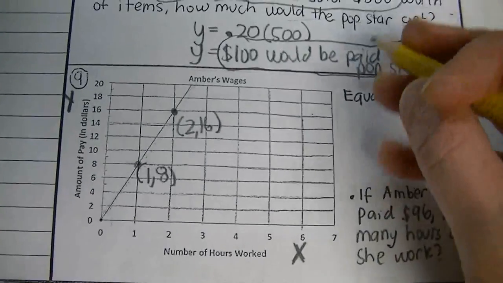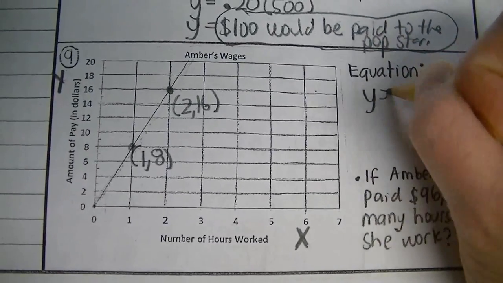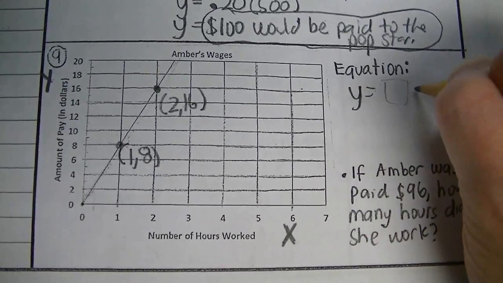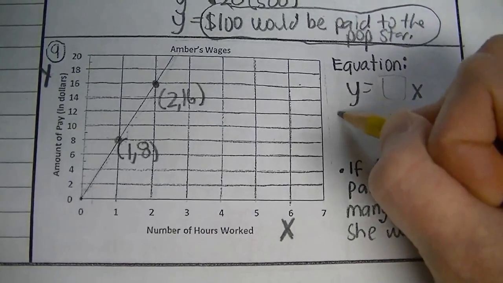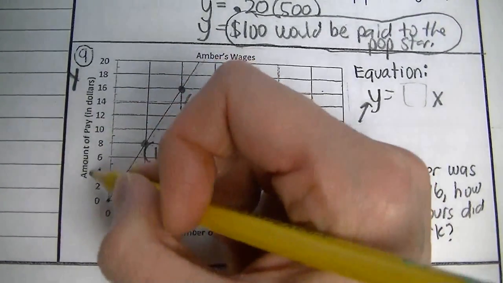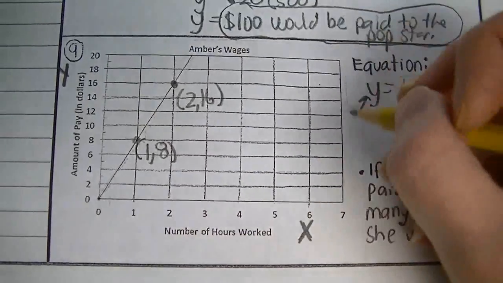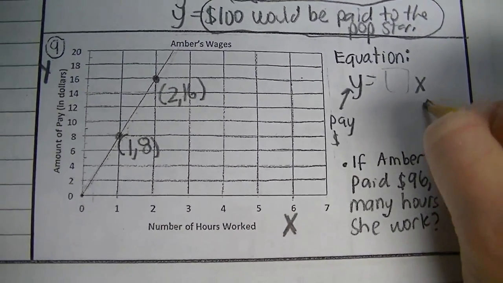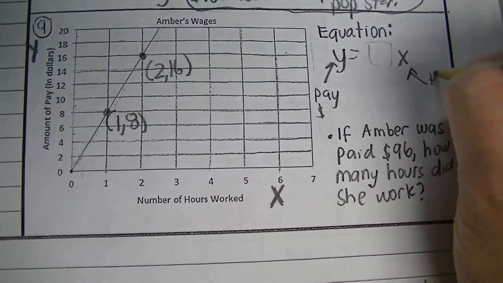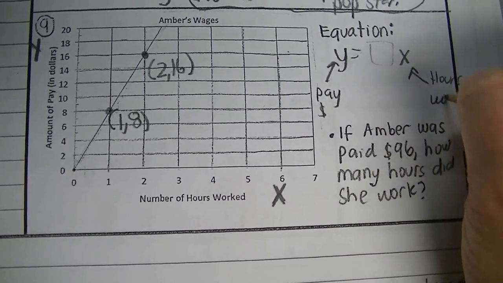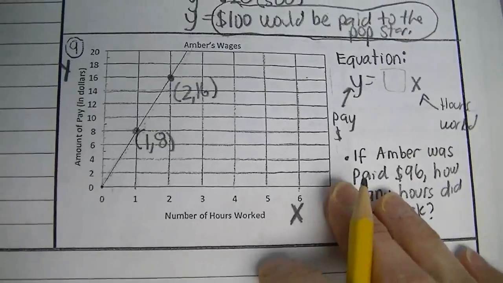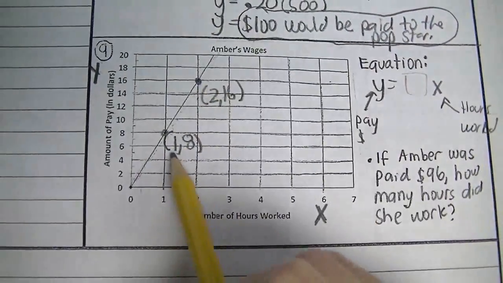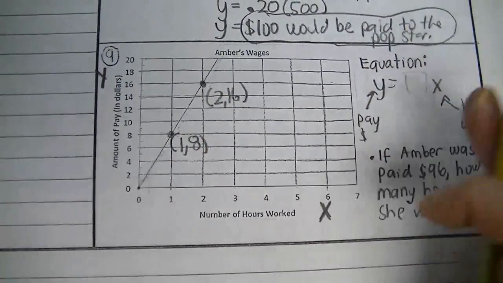All right, so let's go ahead and write the equation. Y equals, I'm going to leave a space for the unit rate because I don't know the unit rate yet, times x. Y represents the amount of pay in dollars. So I'm just going to write pay, dollars. And then that x represents hours worked. Okay, let's go ahead and find the unit rate. Since this is a proportional table, you can pick either one of those values right there to help you with the unit rate and pick your favorite.